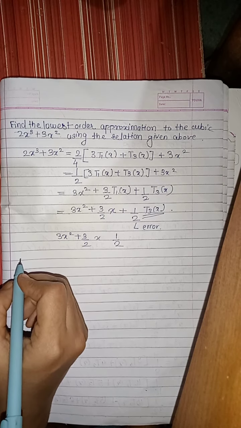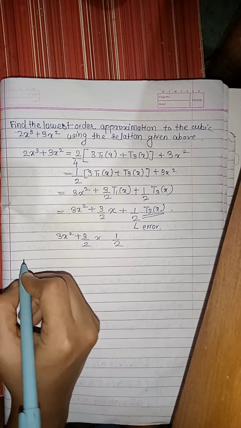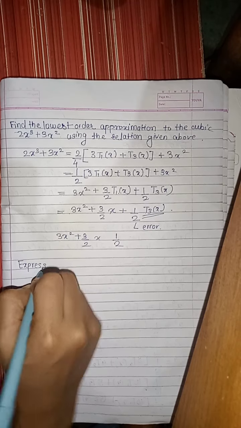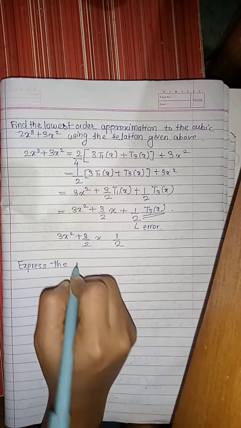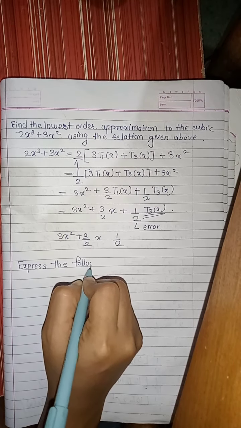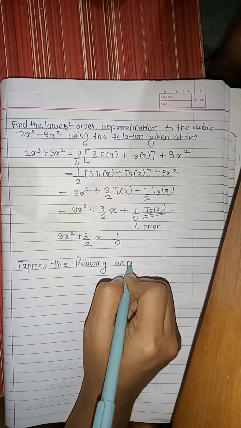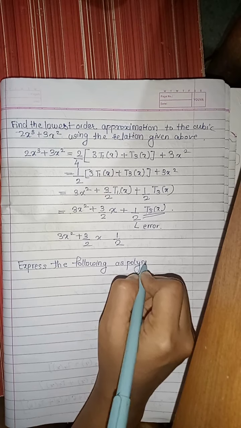Express the following as a polynomial in x. So we have to just express the following as a polynomial in x.